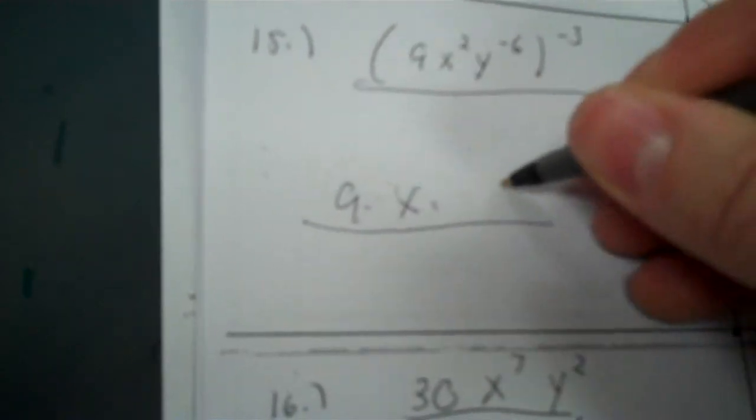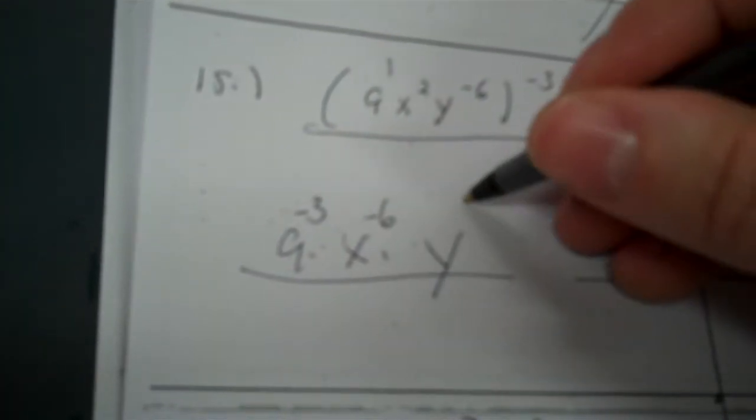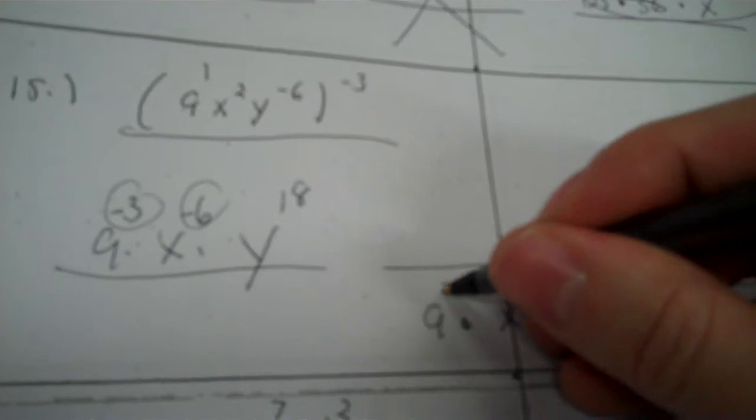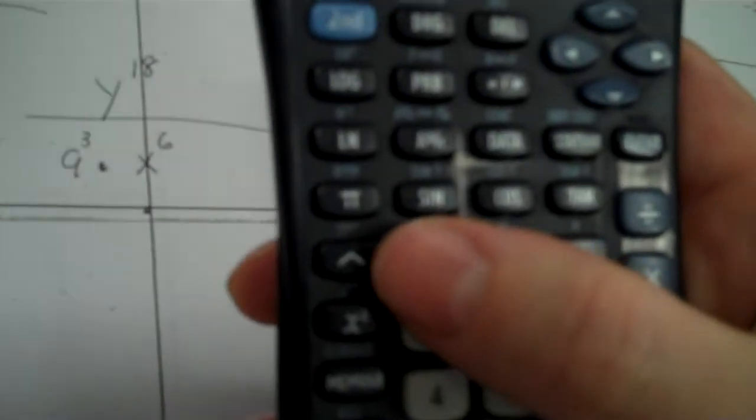Okay, number 15. Bases 9, x, y. 1 times negative 3 is negative 3. 2 times negative 3 is negative 6. And then 18. Notice I don't do any adding because there's only one of each. Okay, these two guys here need to be moved to the bottom so I can rewrite their exponents as positives, 3 and 6. Now the y I keep because I want him to be positive. And then we need to simplify the 9 to the third. 9, you can hit that key there, to the third, 729.